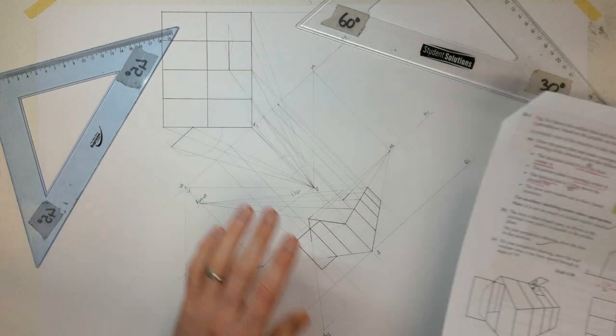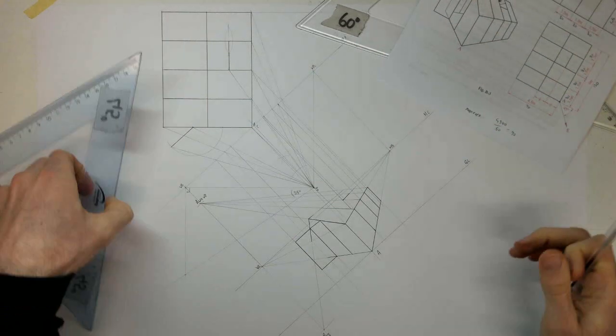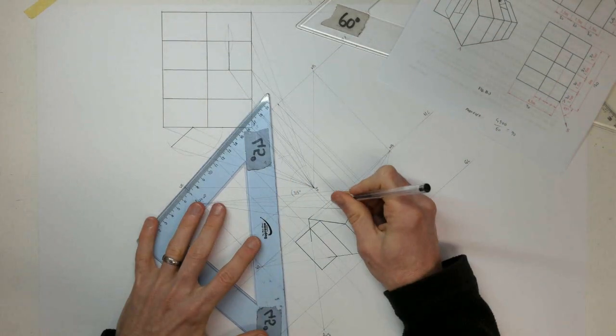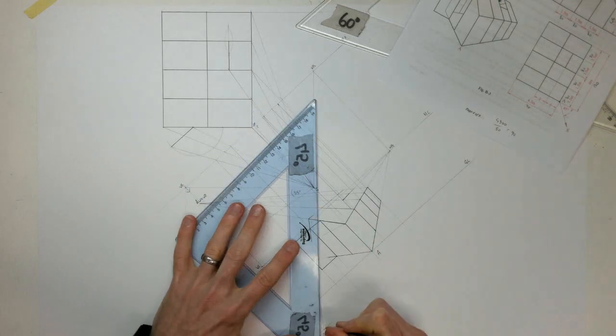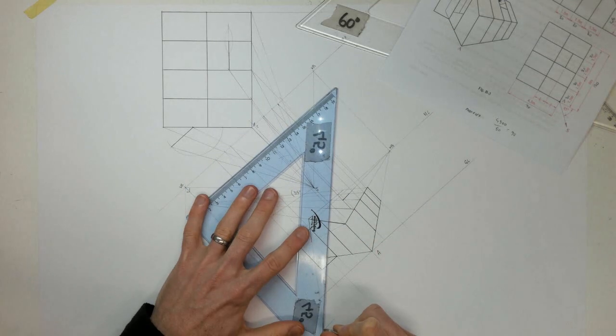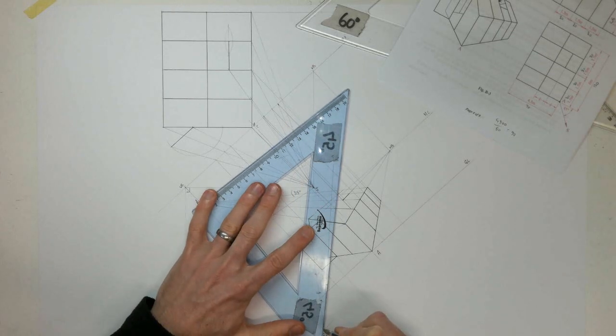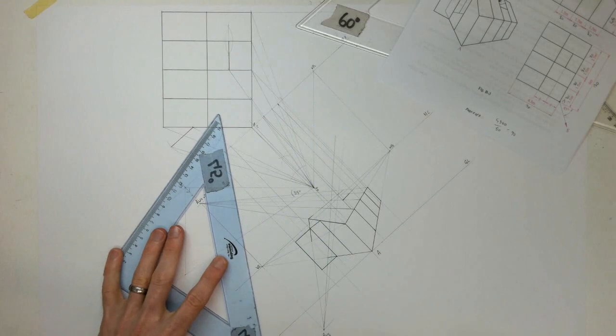So I can use my auxiliary vanishing point to project that from where it's hinged up at 35 degrees and 35 degrees.